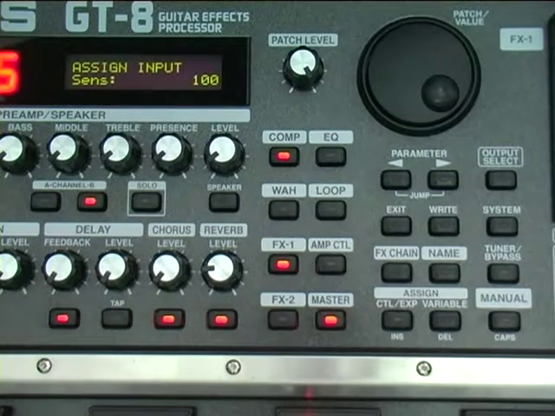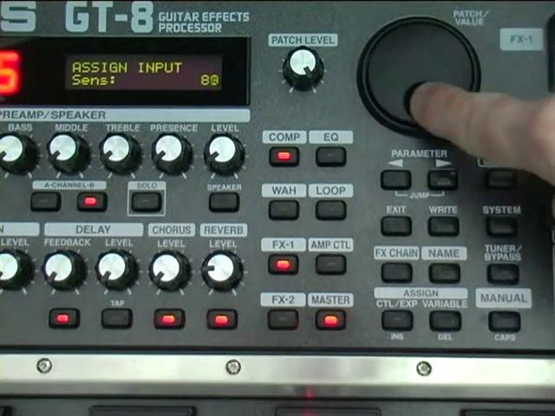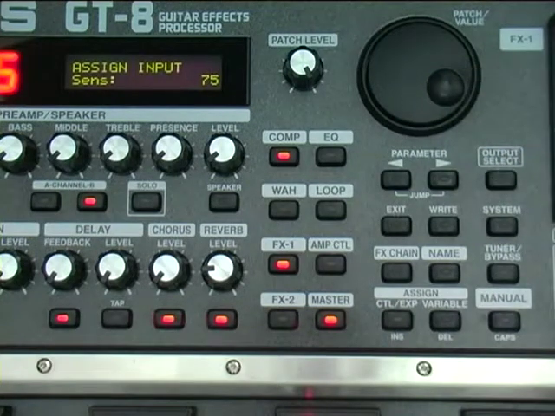This works well for me around 7 to 8 on the guitar's volume knob. Slowly turn the sensitivity down until your change occurs. For me it's around 75 to 80, but of course this will differ depending on the output of your guitar's pickups.